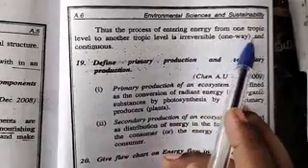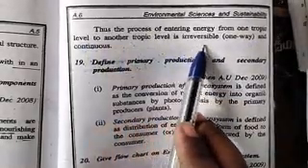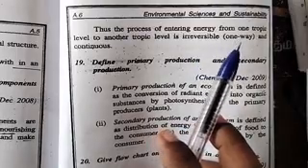Thus, the process of transferring energy from one trophic level to another trophic level is irreversible. That is one way.